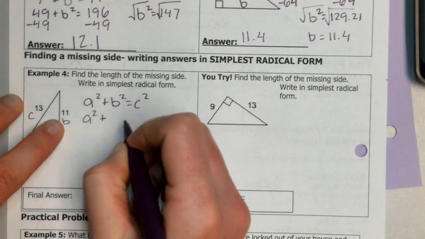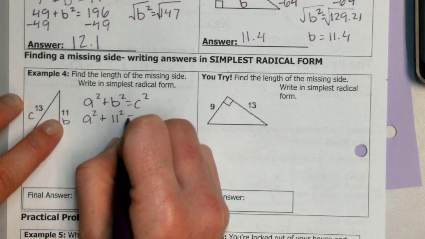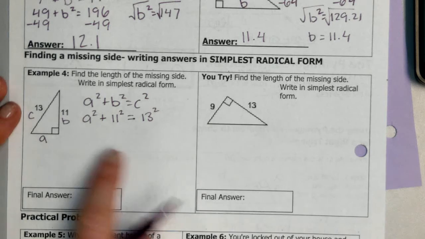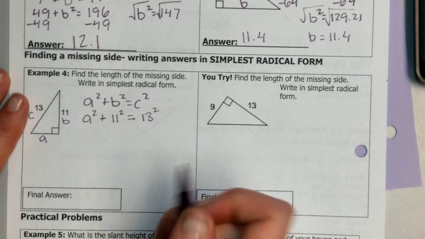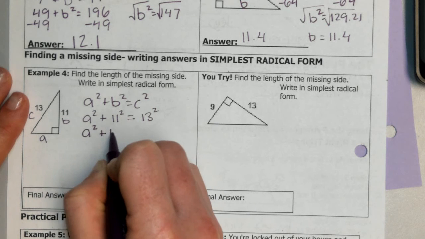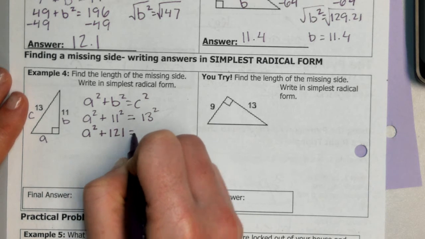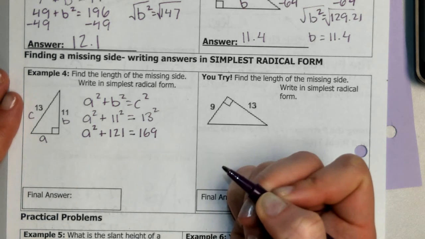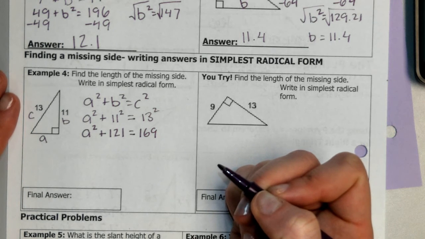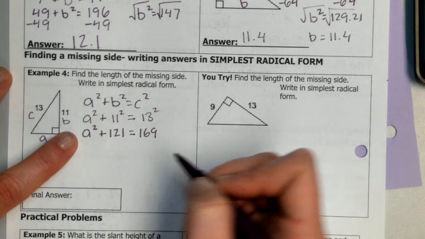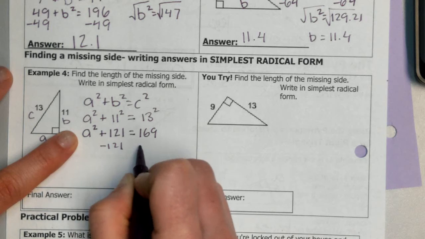A squared plus b, which is 11 squared, equals c, which is 13 squared. So we'll go through and square everything that we can. A squared plus 11 squared is 121, equals 13 squared, which is 169. We want a squared to be by itself, so we'll subtract 121 from both sides.